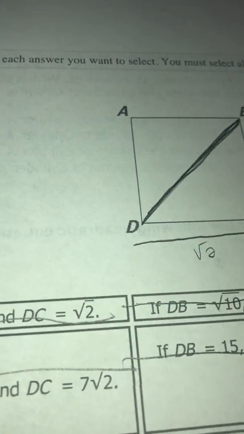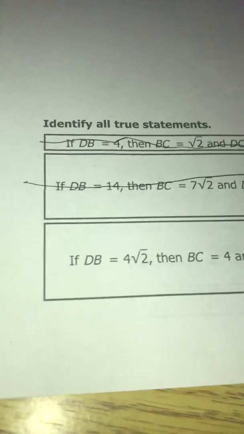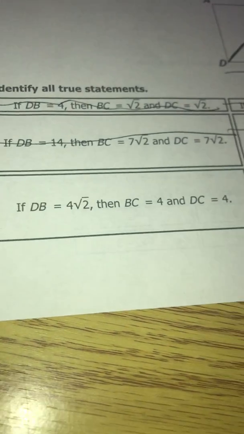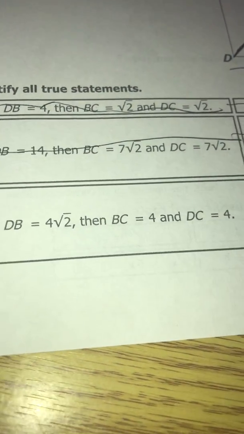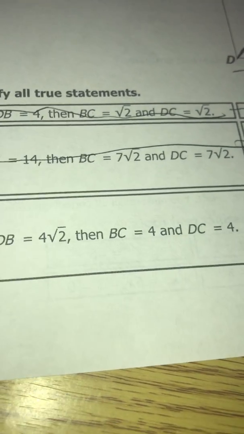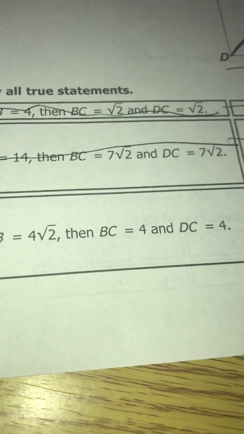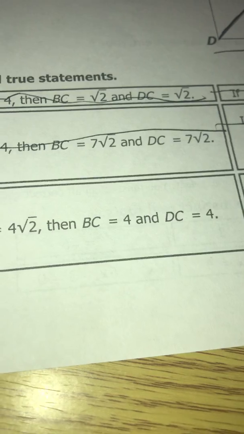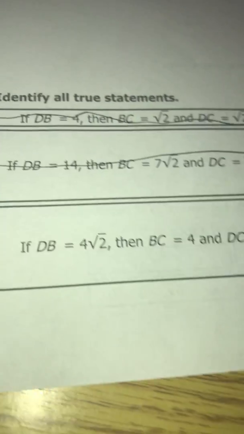So this one is wrong. This one says if DB equals 4 square root of 2, then BC equals 4 and DC equals 4. That is correct because 4 times the square root of 2 would be 4 square root of 2. So this is the one we've been looking for all along.